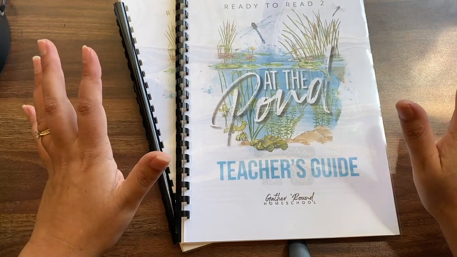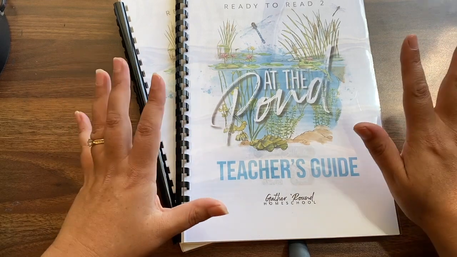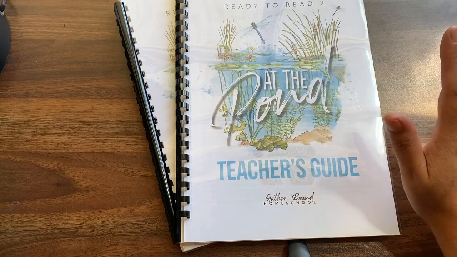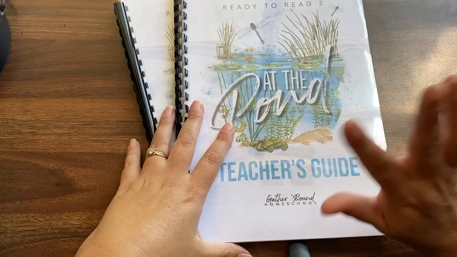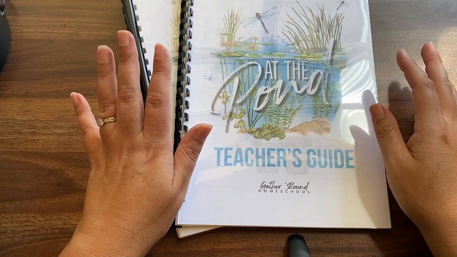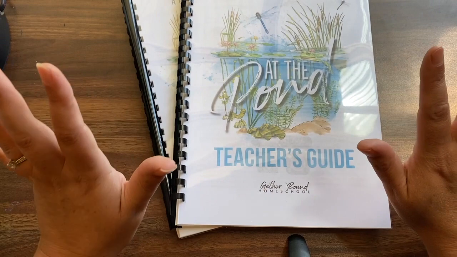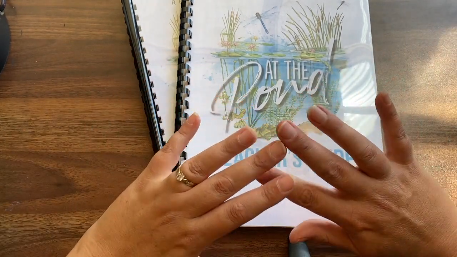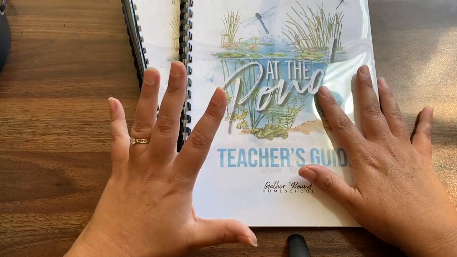Now, Crew is actually still learning to read and write. He does have some learning difficulties, which is great because we're homeschooling so we can work at his pace. So even though he's in grade 2, he is still learning to read at the basics and learning to write. So we use this Ready to Read program that is also from Gather Round Homeschool, and I really love it. I highly recommend it. It is really working for Crew. He enjoys using it, and he's achieving, and I'm so proud of him. And so I absolutely love this curriculum.